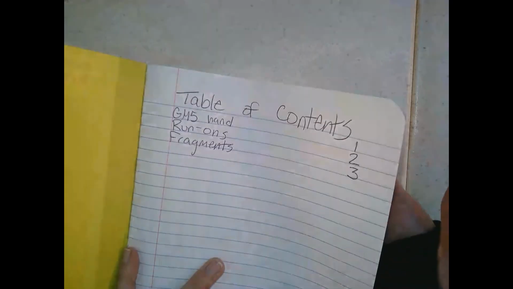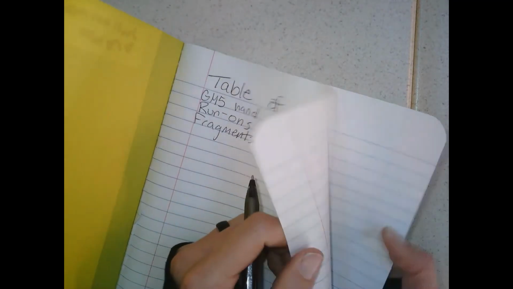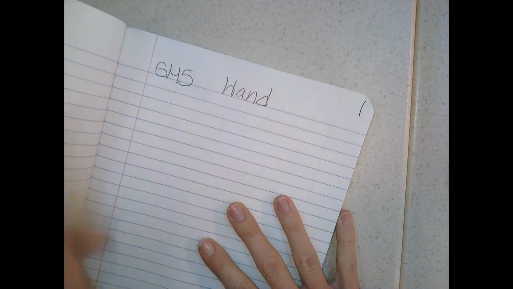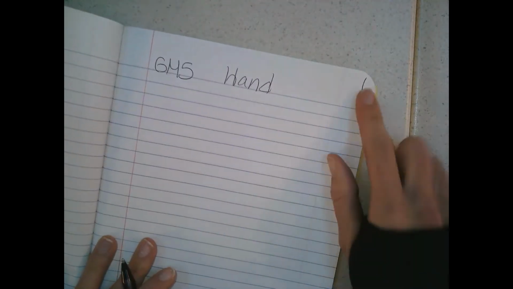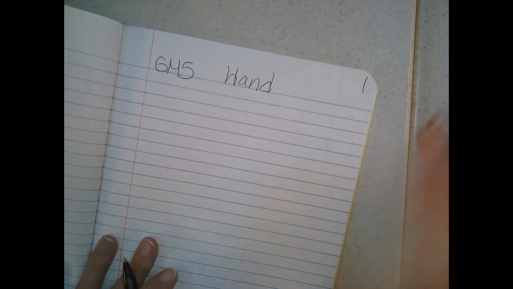And like we said, page 1, where you skipped a page. This is going to be page 1, is your Give Me 5 hand. So give it a title. Oops, title should be capitalized. Give it a page number. Nothing is glued in there for right now, so let's keep going.